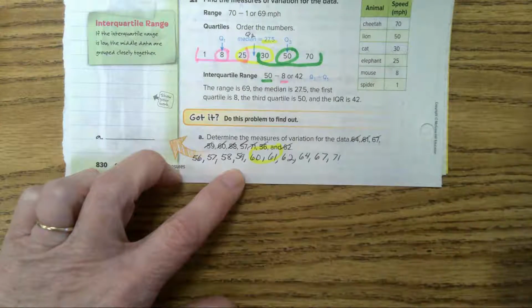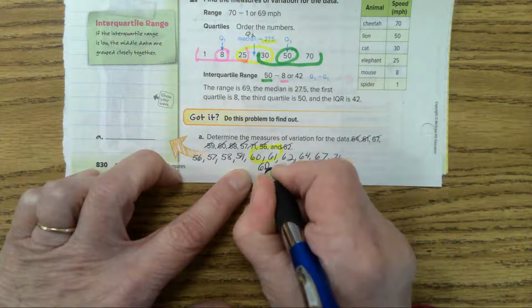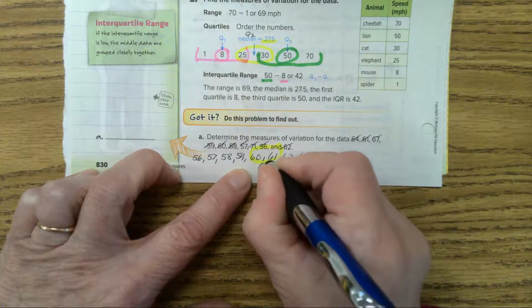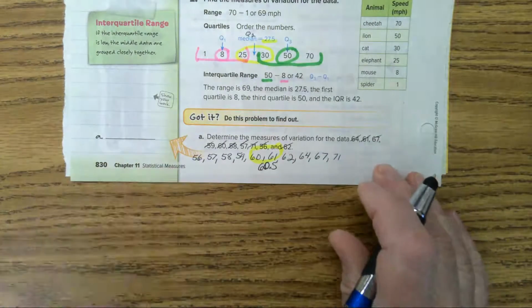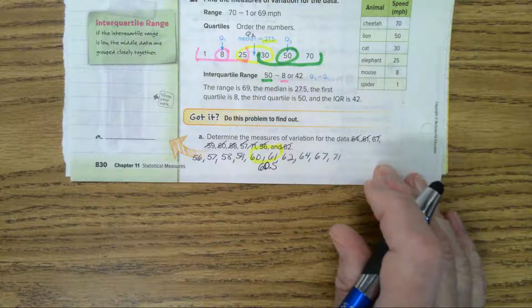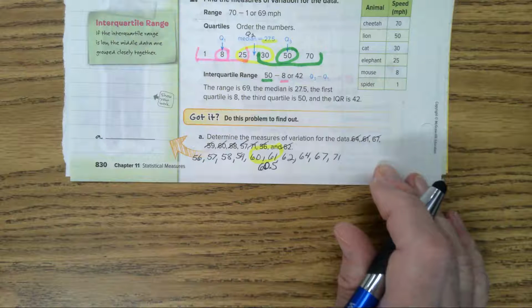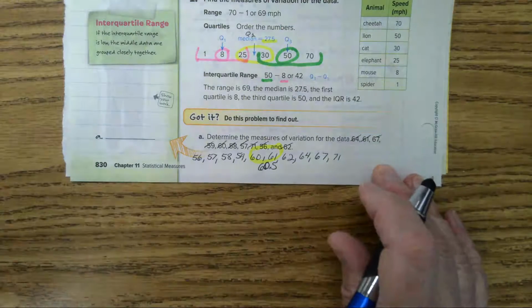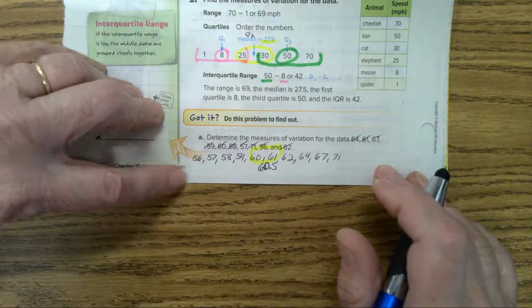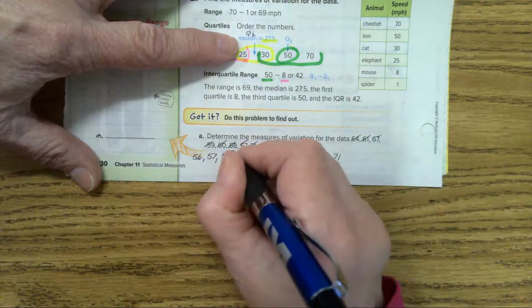Does everyone see how I got 60.5? That's my middle number. That's my median. That's Q2. Then I need to find my middle number in the lower quartile and the upper quartile. So, here, I'm going to get 58.